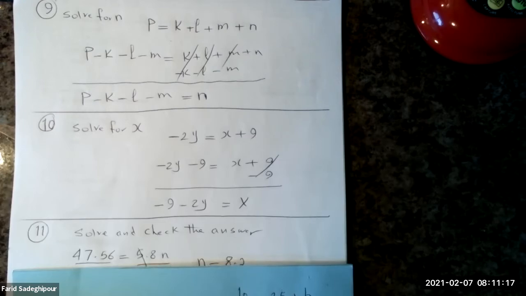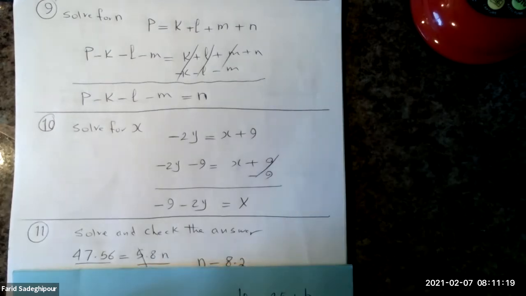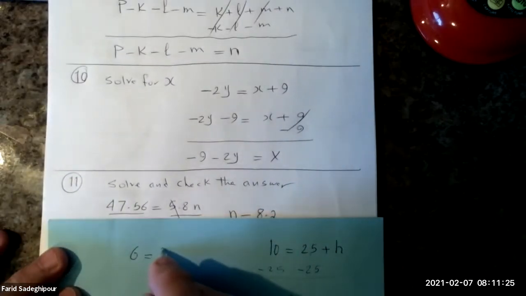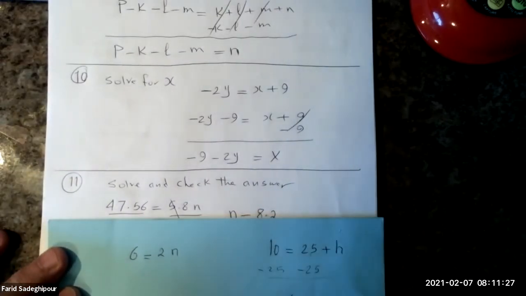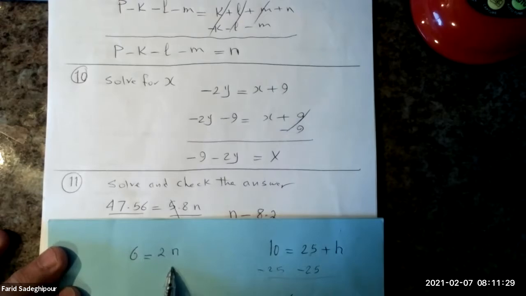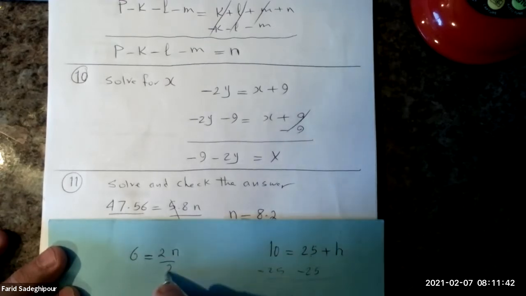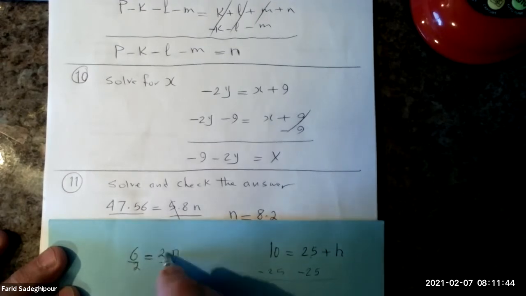In this one, they want us to solve for n. Let's say you have 6 equal to 2n. How do I solve this for n? Here you need to divide. Think of the simple example. What number multiplied by 2 is 6? 3, right? How do I find that number? Do I add or subtract? No, you divide. So n is 3.